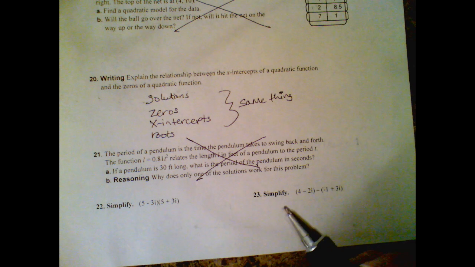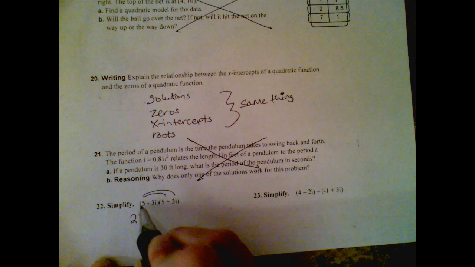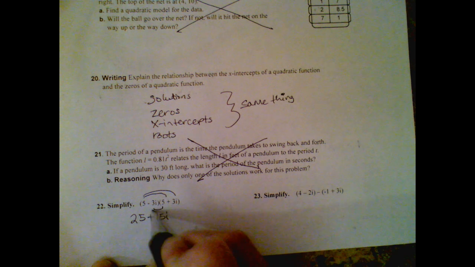Alrighty, last two problems that we're going to take a look at is 22 and 23. We're using our imaginary numbers. So for number 22, if we look in between the parentheses, notice there's no sign, so that means this is a multiplication problem, so we're going to have to FOIL. So we're going to distribute this 5. 5 times 5 is 25. 5 times 3i is 15i.